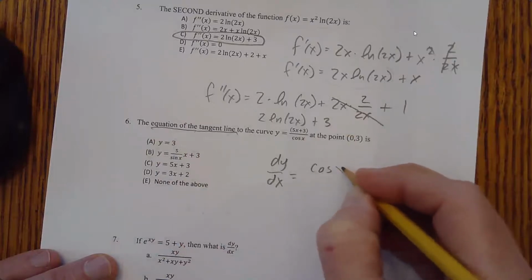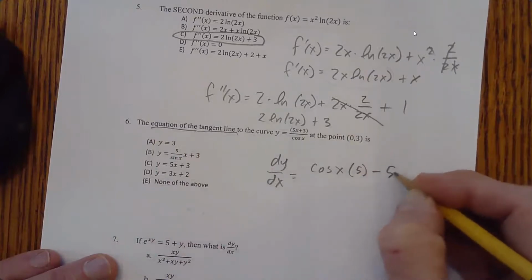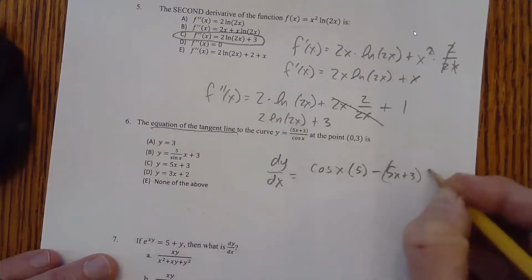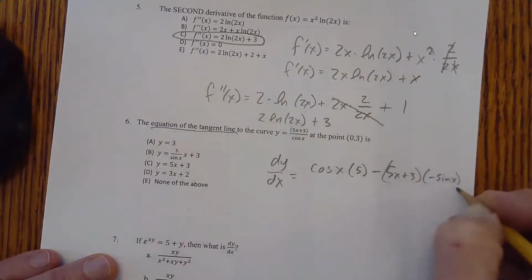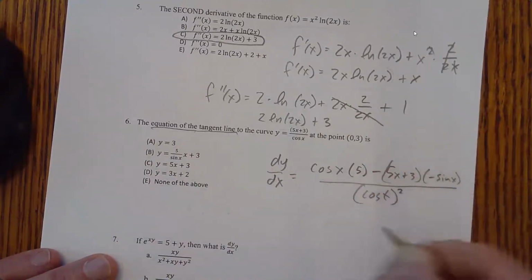Low d high minus high d low, all over low squared. I'm putting in the point 0 for x.